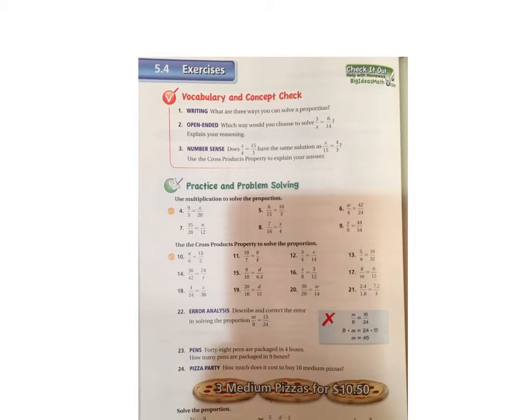Okay, and then the other one is cross product property. And it says 3. Well, what would be my third one? It would be multiplication property of equality, and the cross product. And mental math. Nobody's going to think of that one. Mental math, that's the third one.